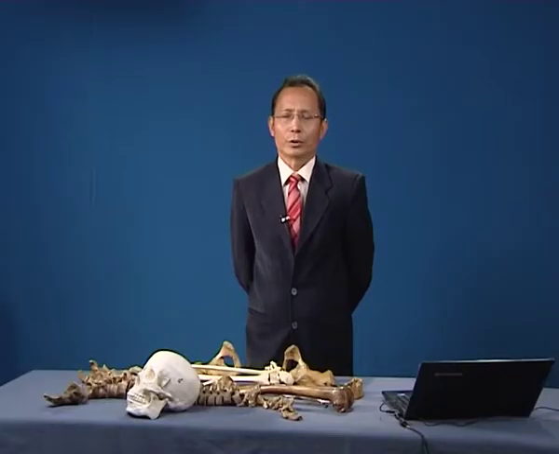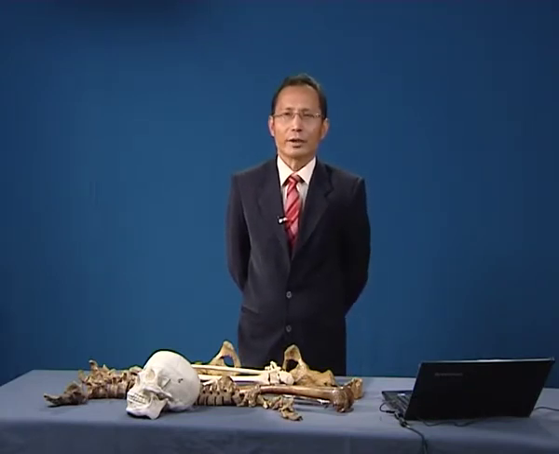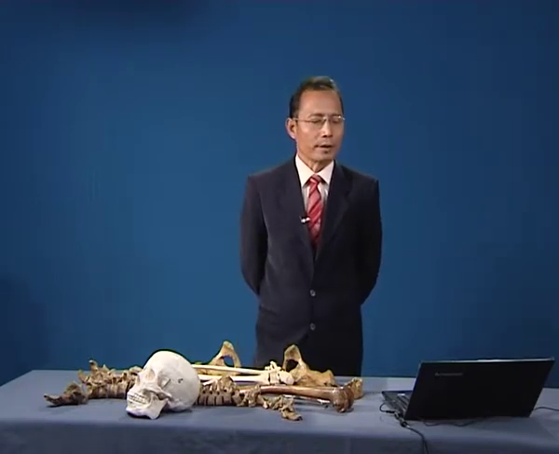Then again, at the same time, it helps in storing minerals, particularly calcium, then phosphorus, potassium and magnesium. So it is bone which stores such minerals, which are basic nutrients of our body, very much essential for our body.